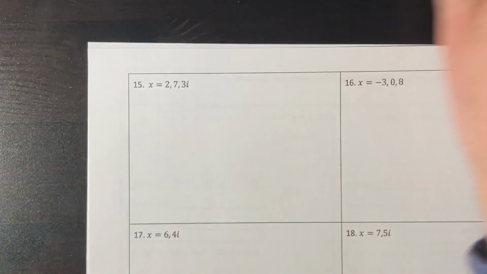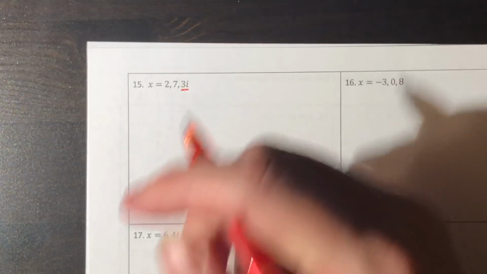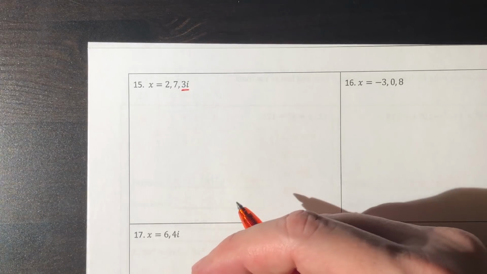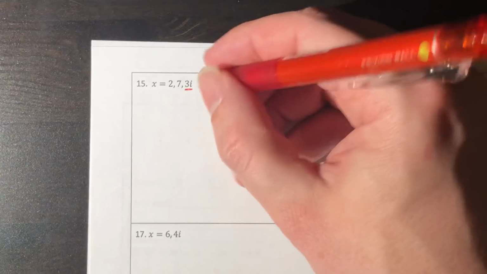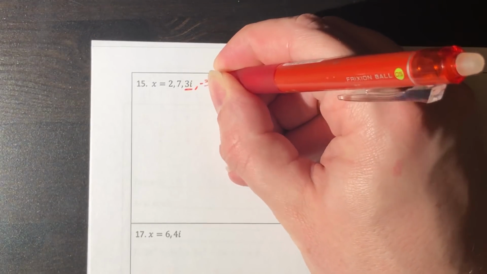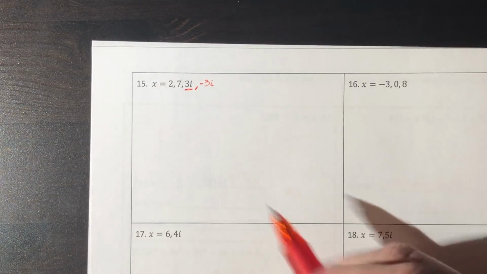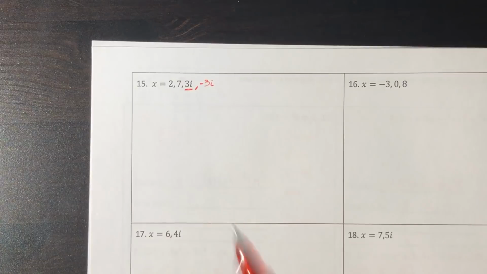But if I have an imaginary, I need to have both the positive and the negative. So not only do I have 3i, but I know that I also am going to need to have negative 3i. Even though it isn't explicitly told to me, you need to know that those come in pairs.